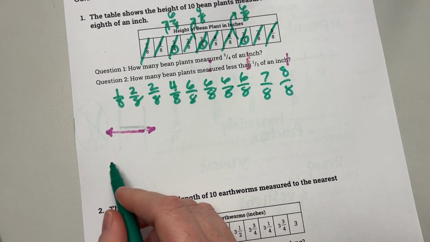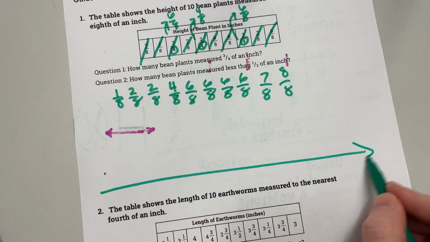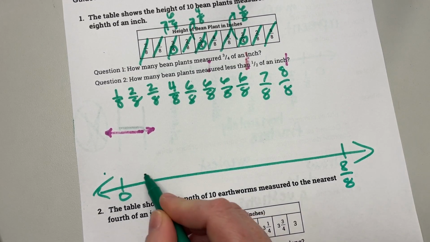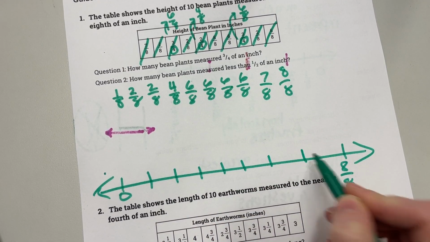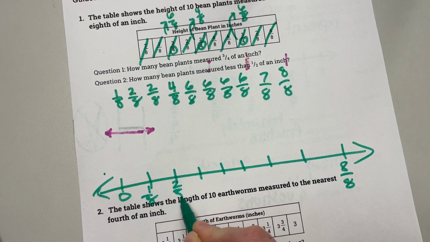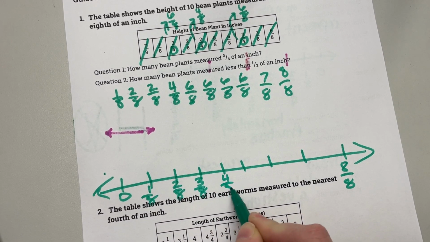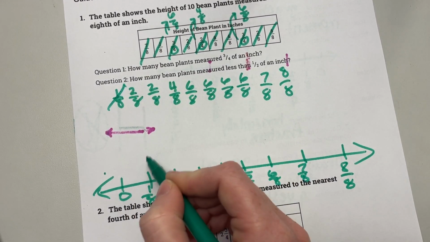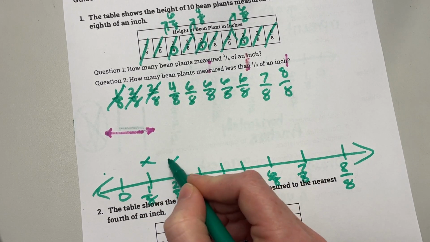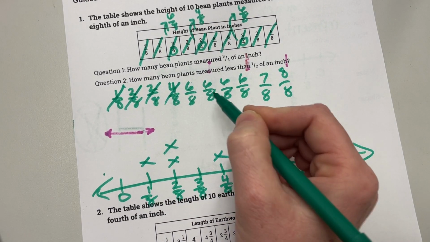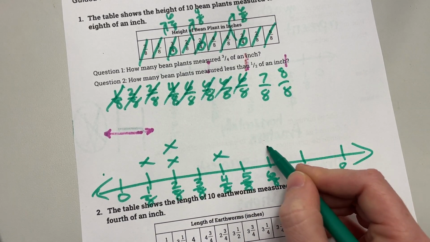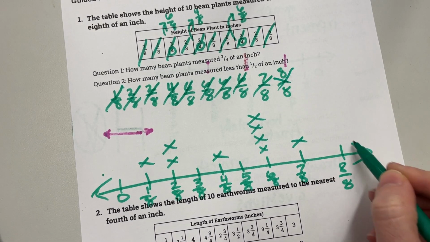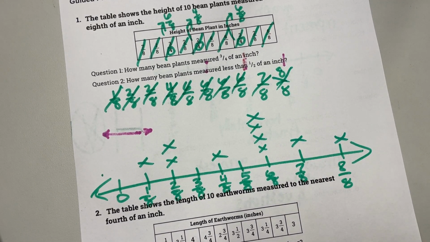Now I need to draw my line plot. So I'm going to go down here, 0 to 8/8. 1, 2, 3, 4, 5, 6, 7. 1/8, 2/8, 3/8, 4/8, 5/8, 6/8, 7/8. And I just start putting my x's above. So 1, 2, 1, 2, 1 above the 4/8, 1, 2, 3, 4 above 6/8, 1 above 7/8, and 1 above 8/8. So I have my line plot drawn.